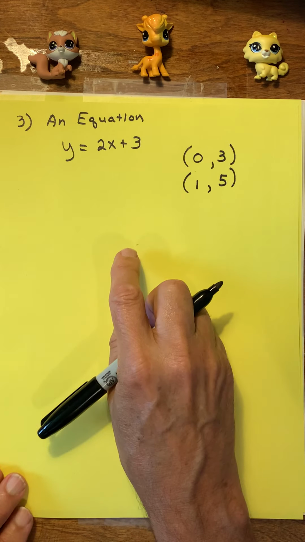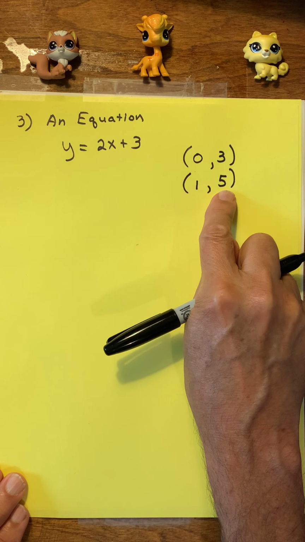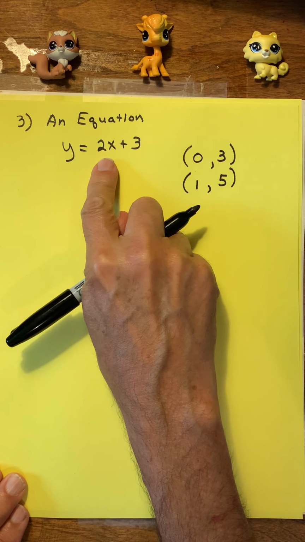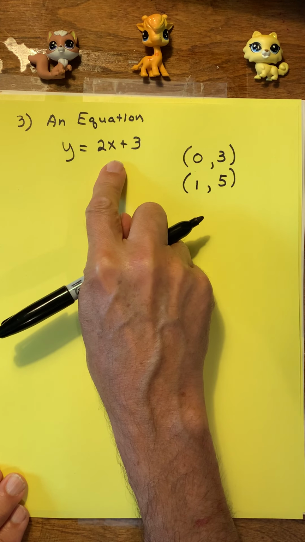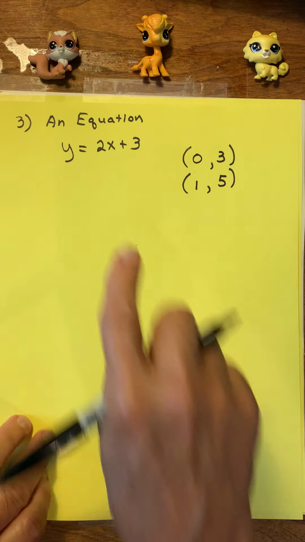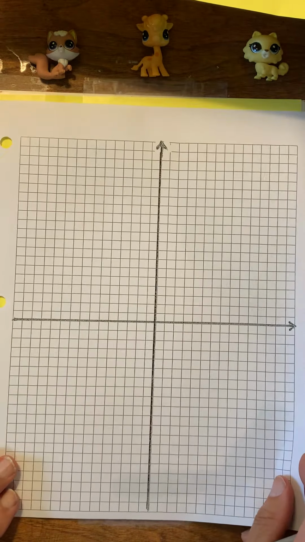So again, relationship between x's and y's. You pick the x and find the y, and you'll be able to recognize something about what this particular relation represents. We'll get back to this in just a second when we talk about function. Let's talk about the fourth way to talk about a relation, and that is with a graph.